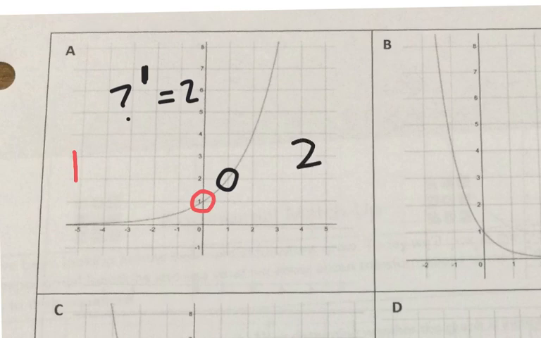Well, let's see, does that work if I raise it to the second? What's 2 raised to the second? 4. What's 2 raised to the third? 8. So this one's going to work as 2 raised to the x. Is it increasing or decreasing? Is it concave up or concave down?